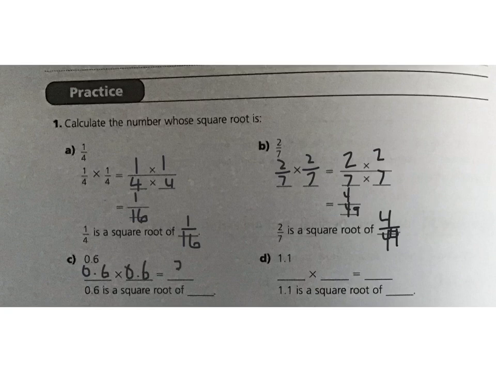So 6 times 6 is 36. And then I've got those two decimal places to incorporate. So 0.36. Here, 1.1 times 1.1. 11 times 11 is 121. And then I've got 2 decimal places to incorporate.